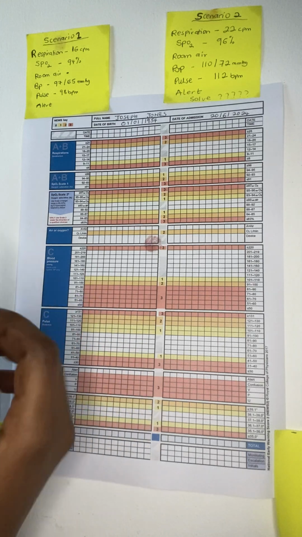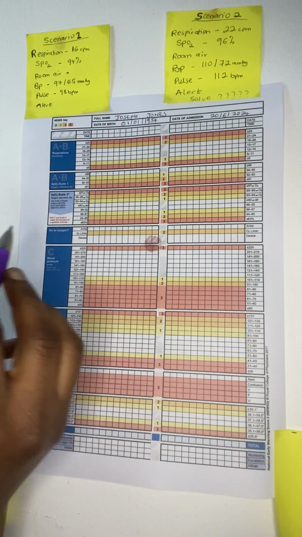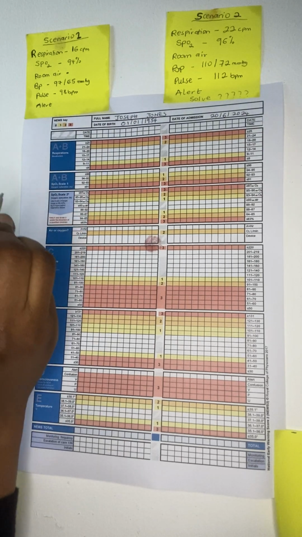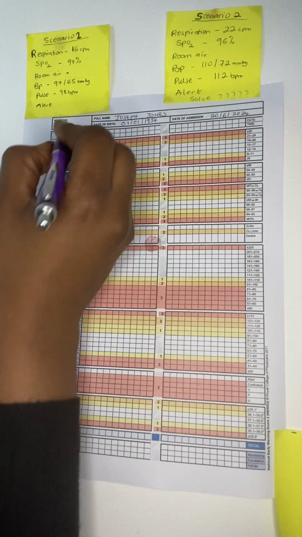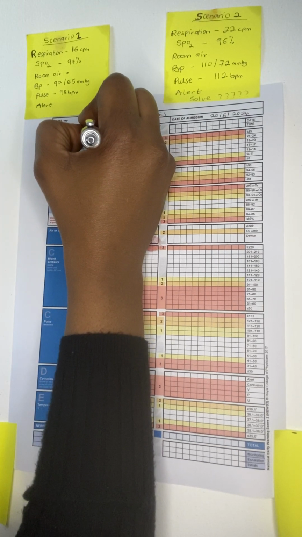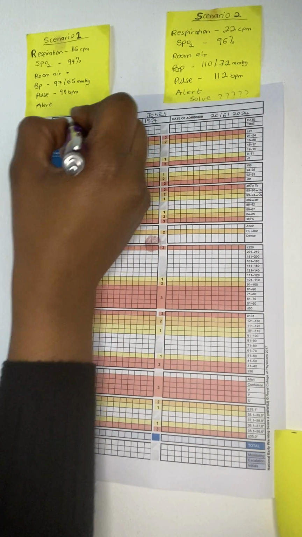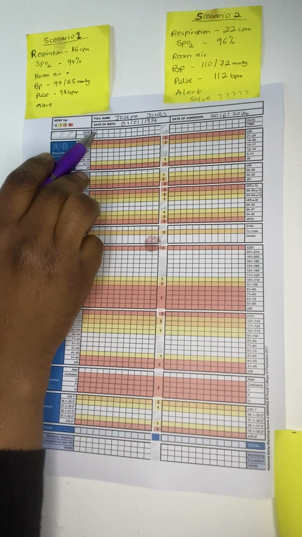So let's assume the date is, say, 10th September. So you're only going to write the day and the month, and you have to write it small enough to fill the space. So 10 9, okay, is there. 10 9.